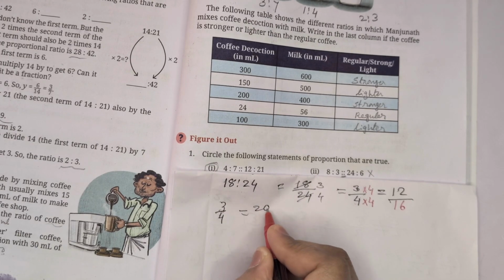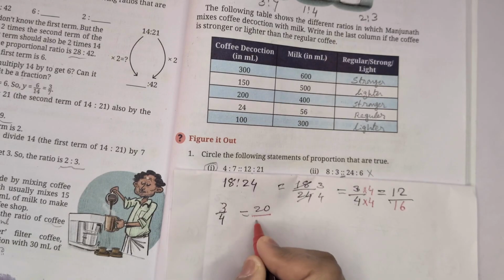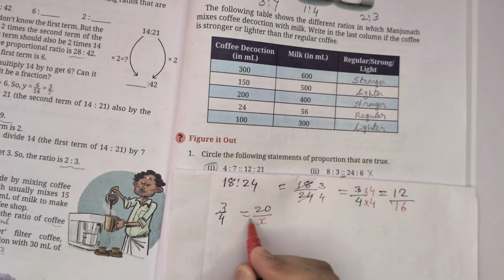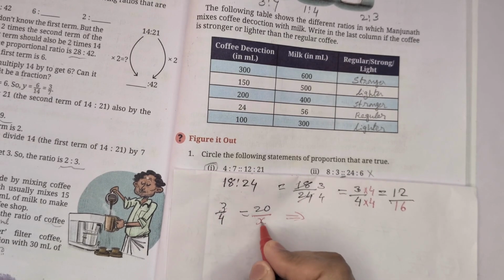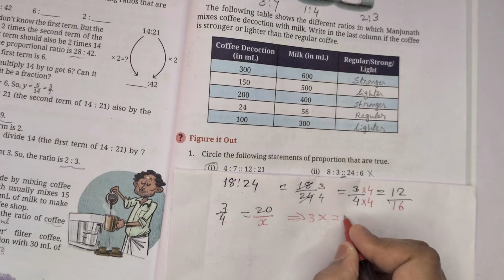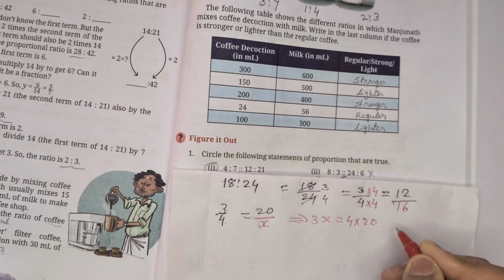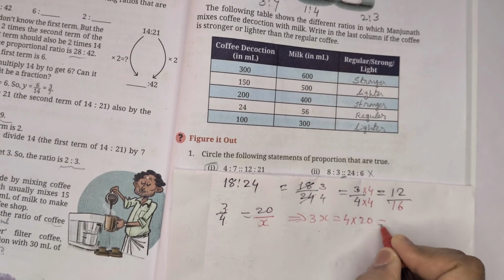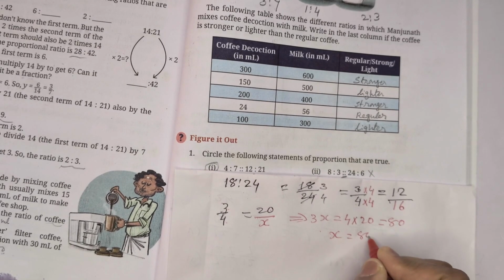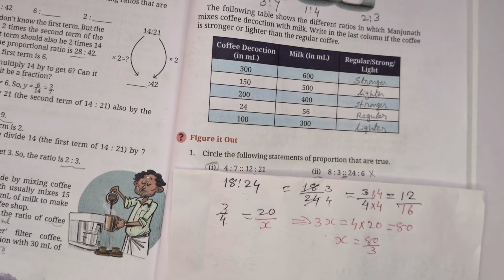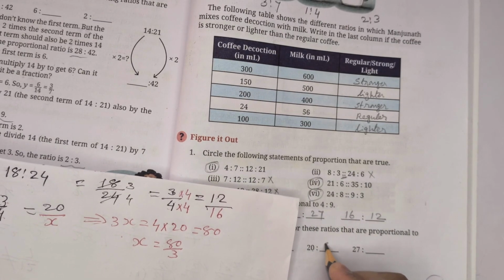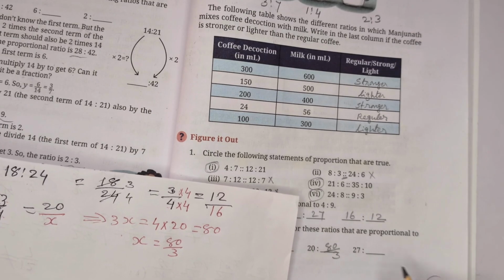So we will keep it the same way, and for the denominator, let x be the number corresponding to 4, and then cross multiply. 3 into x is equal to 4 into 20, which means 3x is equal to 80. Then x is equal to 80 by 3. So we are getting a fraction form. You can write here, corresponding to 20, it is 80 by 3.